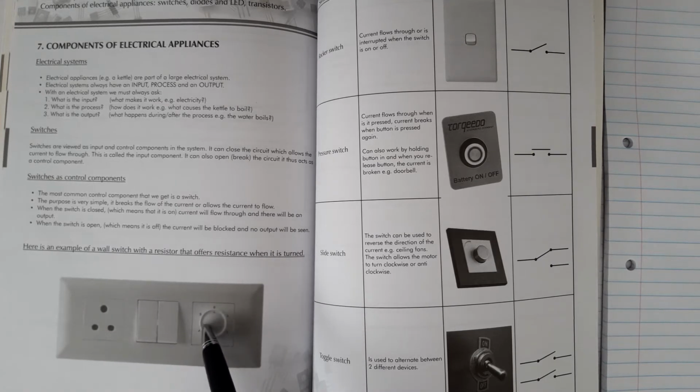Okay, it acts on the same principle as a car radio, or any radio for that matter, as a volume knob. So if you turn the volume down, you are then resisting the flow of current to the speaker, so therefore it is less loud. Right, and when you turn the volume up, you're allowing the electricity to flow through, and therefore it makes the speakers a lot louder.